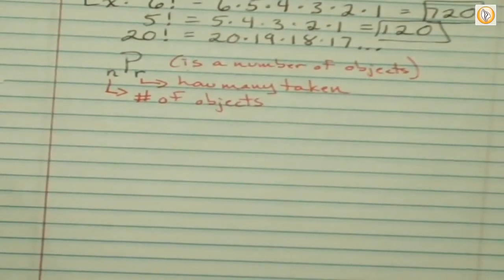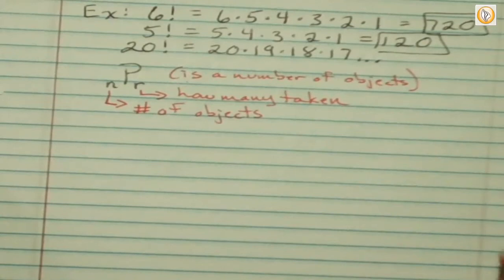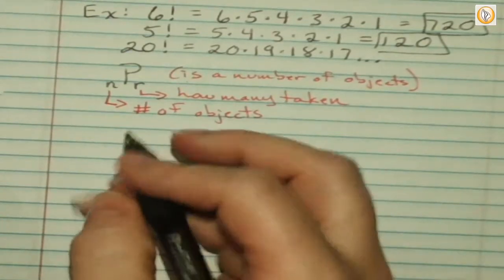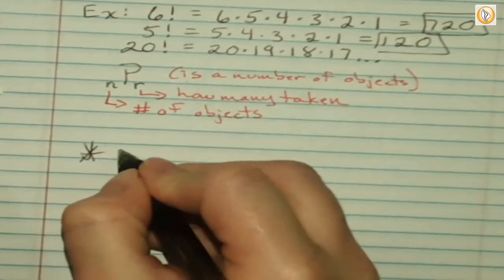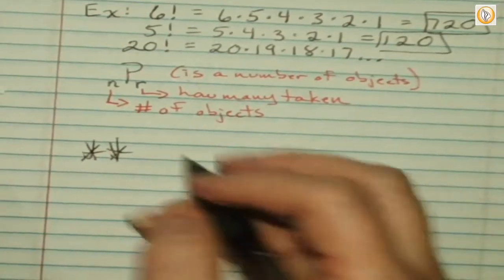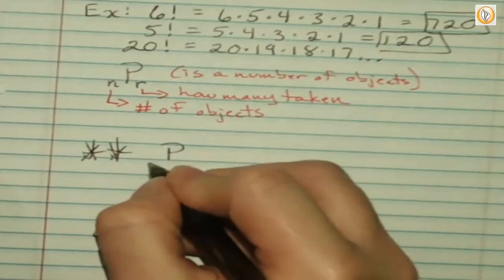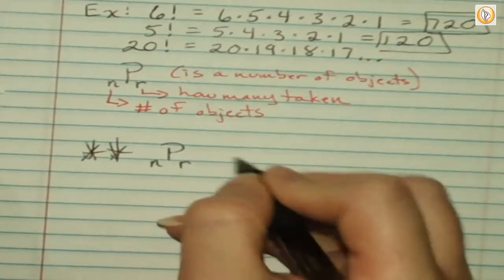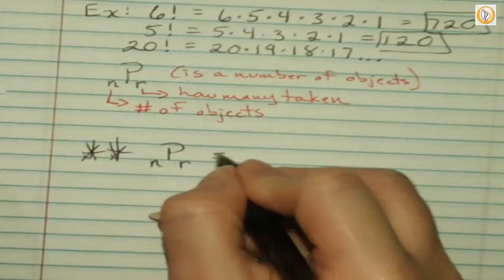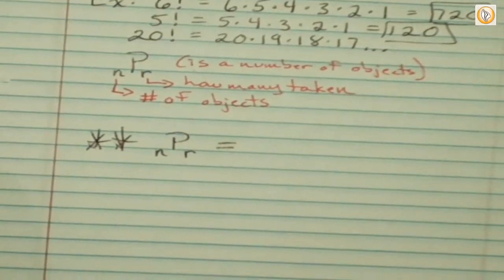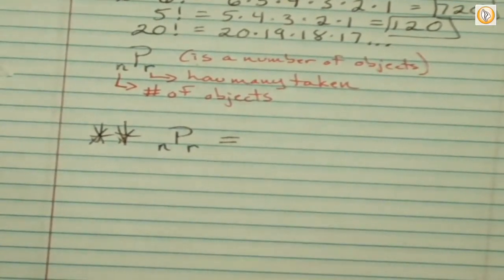Okay, so let's say you do not have a graphing calculator, and I give you a problem involving permutations. I tell you what the N and the R is. You have to be able to figure it out. Okay?